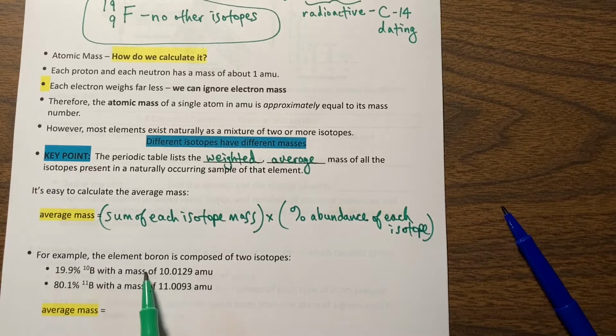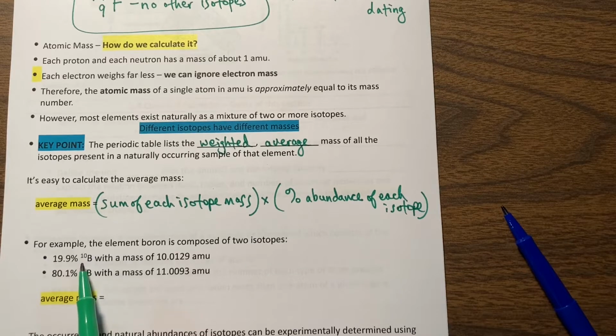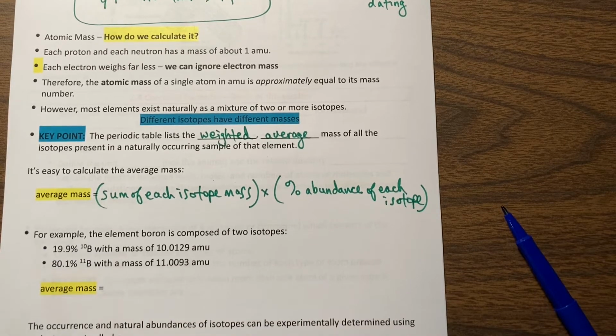So for example, the element boron is composed of two main isotopes. We know 19.9% of naturally occurring boron is boron-10, with a mass of 10.0129 atomic mass units, and 80.1% of naturally occurring boron is the isotope boron-11, with a mass a little bit more than 11.